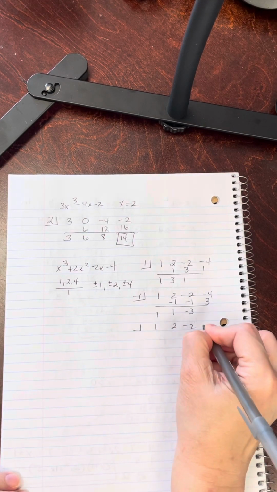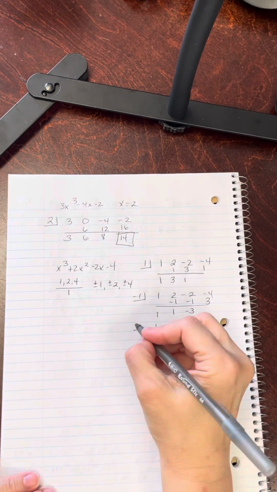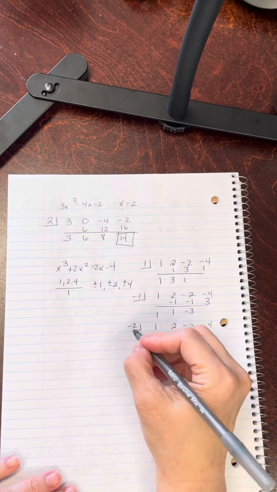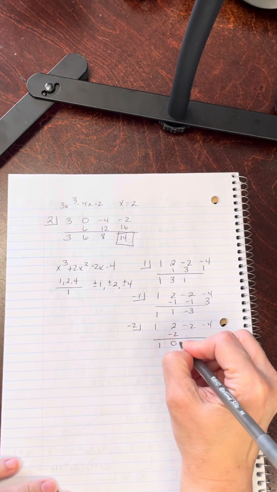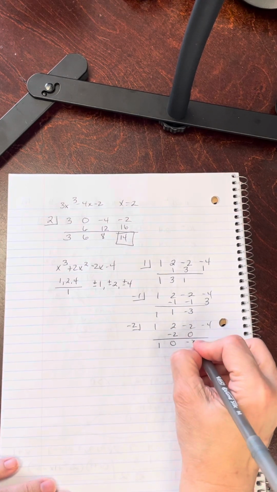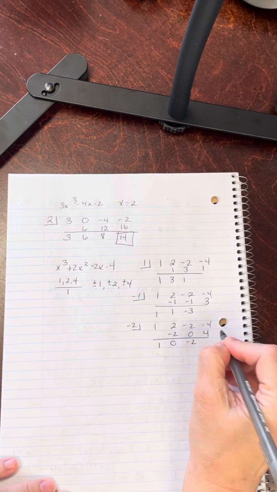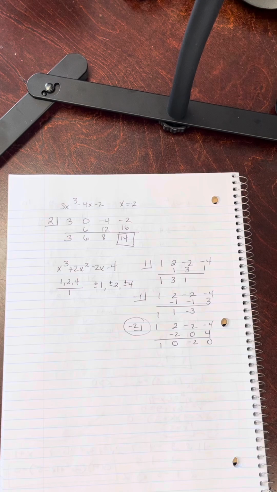1, 2, -2, -4. Drop my 1. All right, so now I can test. I don't know. I'm looking and I'm sort of cheating, so I don't have to do 13 million of them here. I'm going to test -2. -2 times 1 is -2, adds to 0. 0 times anything is 0. -2 times -2 is +4. Ooh, -4 plus 4 is 0. Hallelujah, I just found that -2 works.